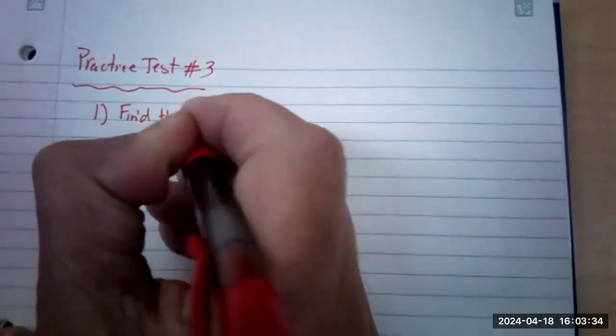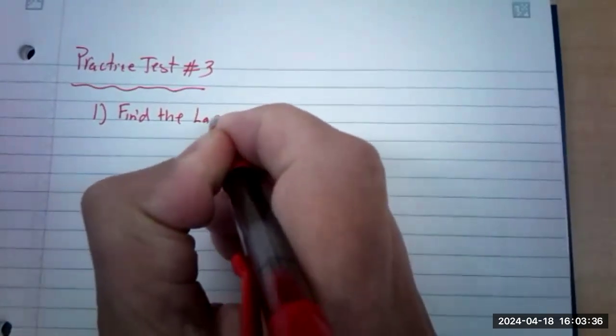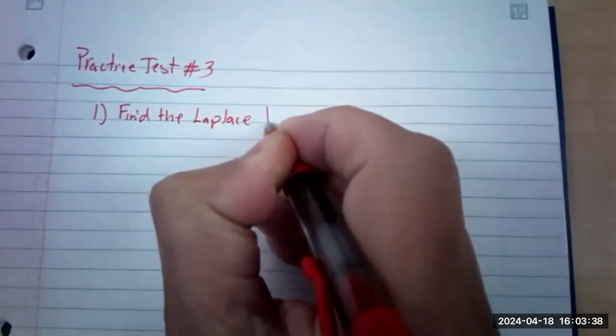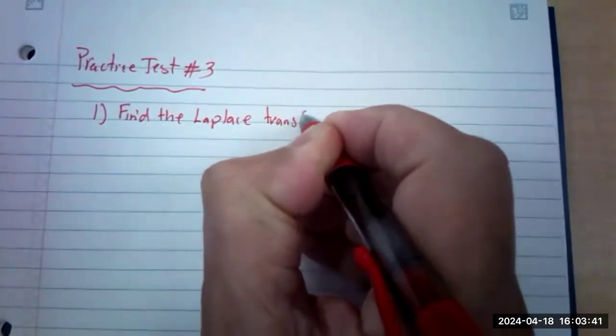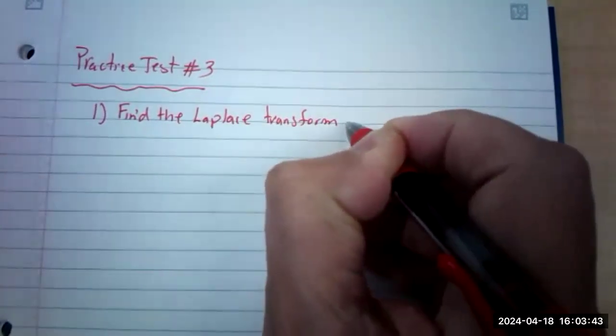So this is going to be practice test number 3, and question 1 is, we'd like to find the Laplace transform of each function.